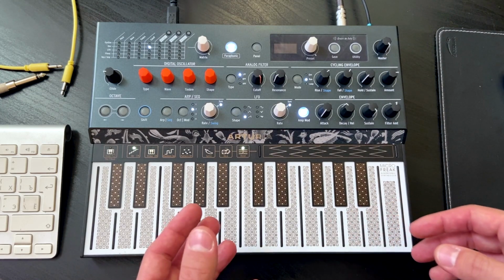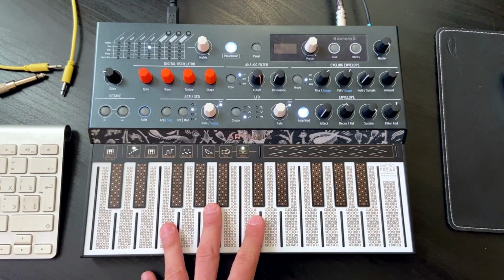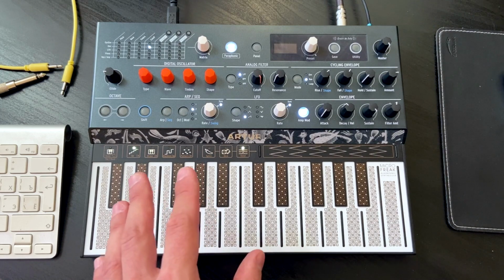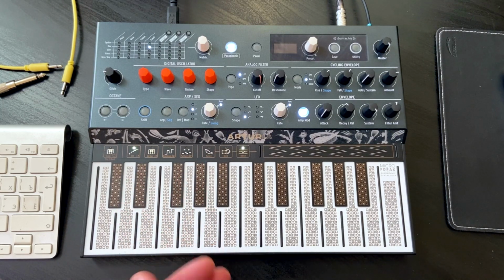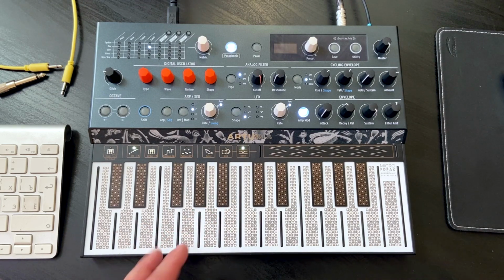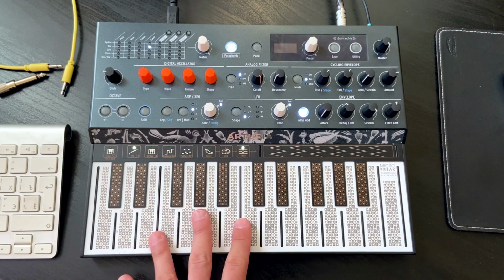And when everything is set correctly, what's gonna be next? I'm gonna hold the keys, speak something to the microphone, and the sum of the signals gives us sort of synthesized speech or robot speech. And it doesn't matter on what pitch you pronounce the words or sing. The pitch of this voicing is controlled by the keys.